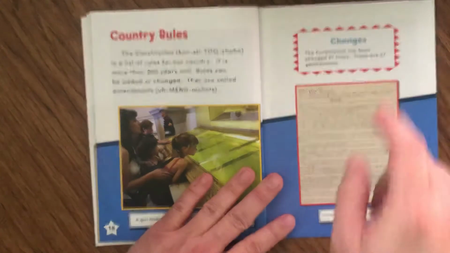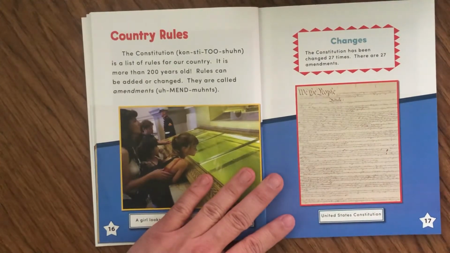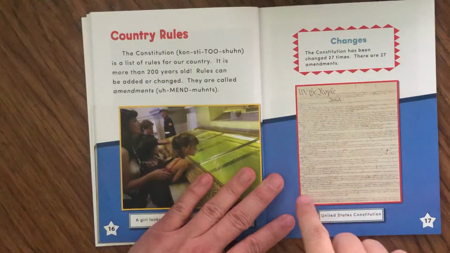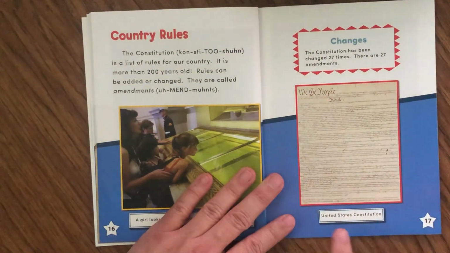Changes. The Constitution has been changed 27 times. There are 27 amendments. So here's a picture of the Constitution, the United States Constitution. That's what the caption says.